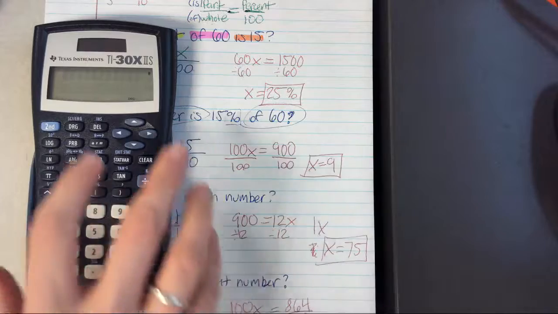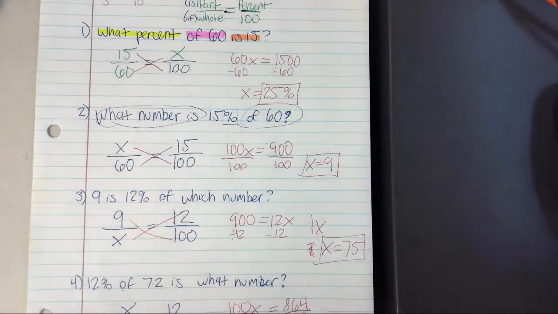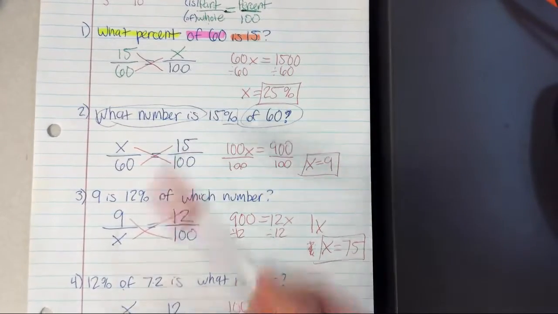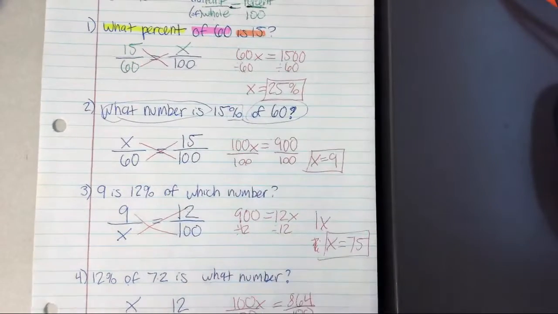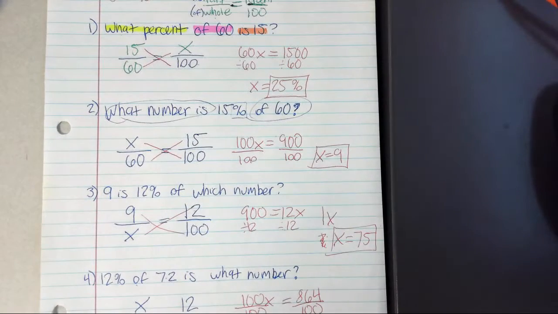Now you will have to work on some story problems with this, and so the clue words is and of are not going to quite work. In that case, you're just going to have to read it and really think about which number is part of what I'm talking about, and which number is the entire thing.